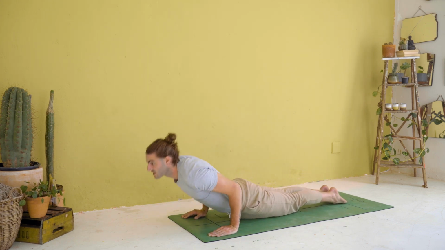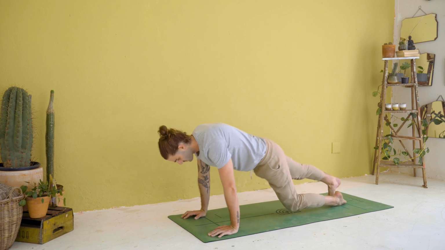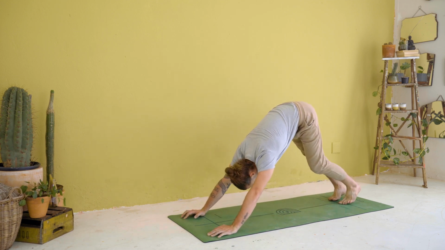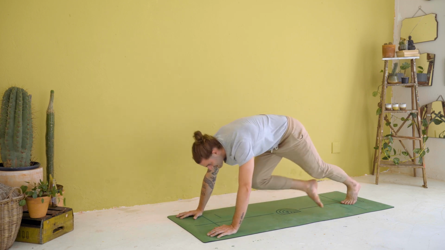Inhale, upward facing dog. Press through the arms, roll the shoulders back, chin up. Exhale, downward facing dog, shift the weight back. Well done. Inhale, bend your knees, look forward. Exhale, make your way to a seat.